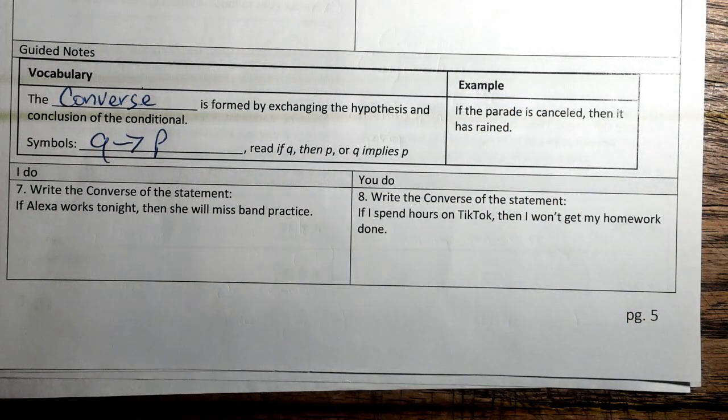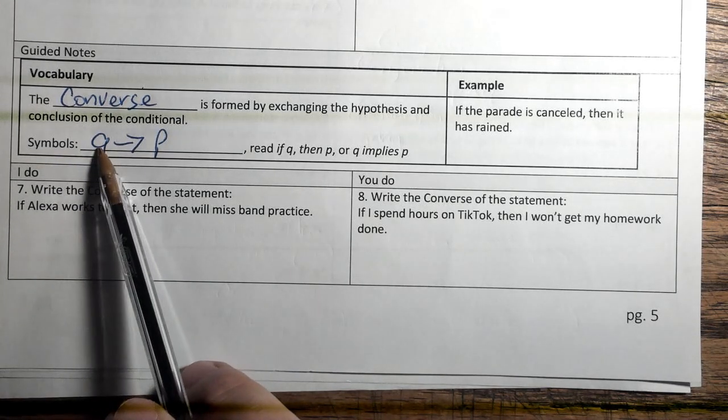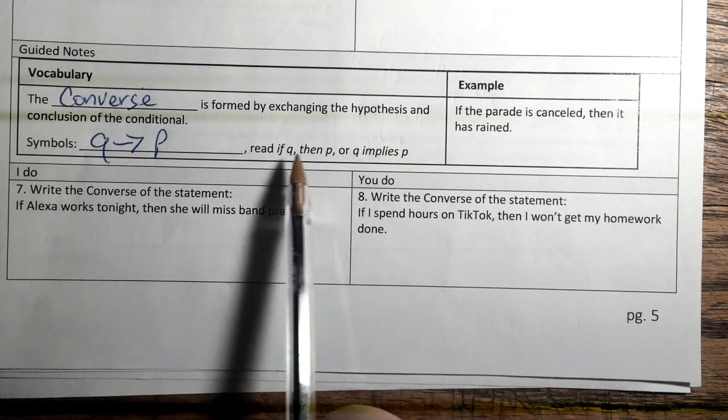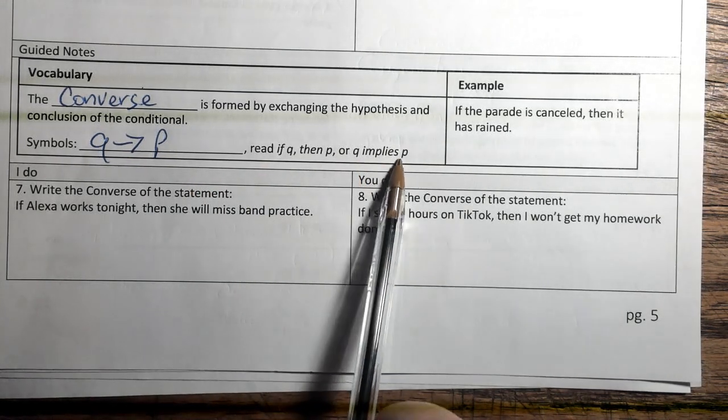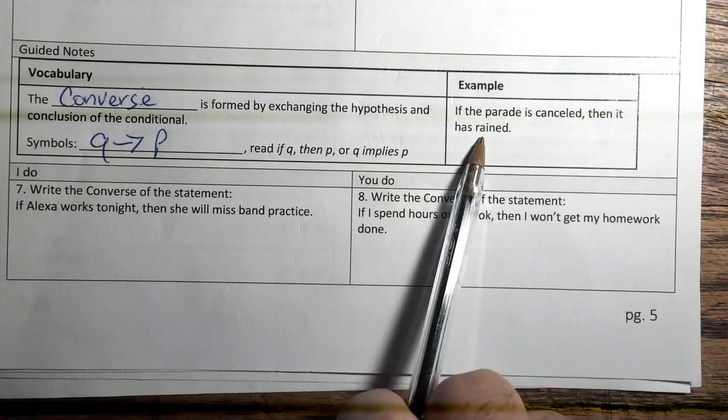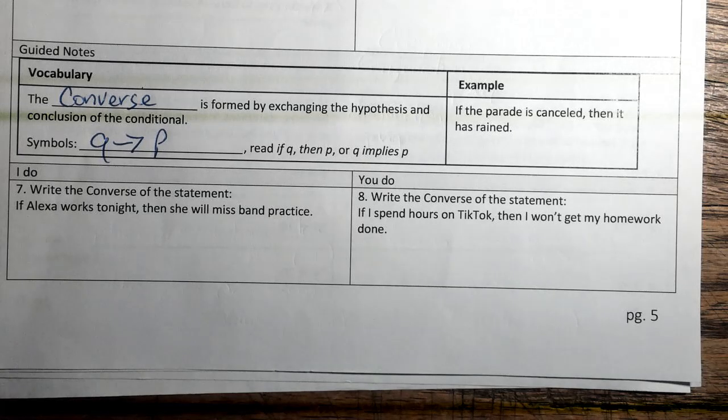Alright, a little more vocabulary, a couple more practices here on this page, and then we've got the same thing on the last page here. Just got to go over the different types of these compound statements. So the next one we have is the converse, not the shoe. The converse is formed by exchanging the hypothesis and conclusion of the conditional. The symbols are Q, arrow P. Read if Q then P, Q implies P. If the parade is canceled, then it rained. So you notice it was a little different than if it rains, then the parade was canceled. So it's saying the same thing, just saying different implications because of the way it's worded.